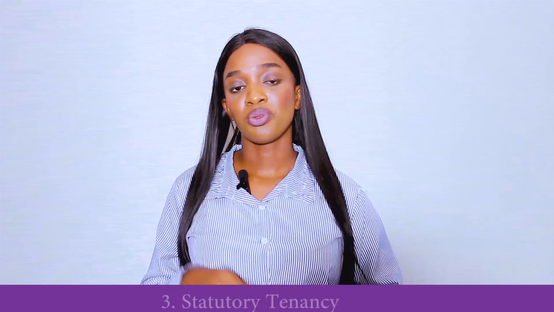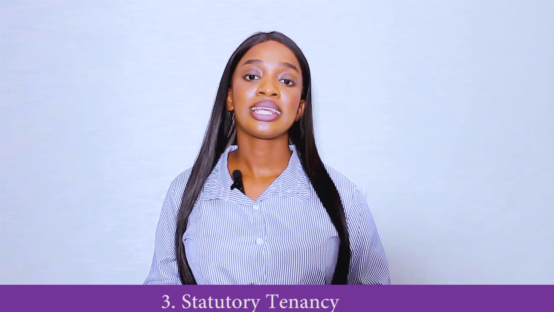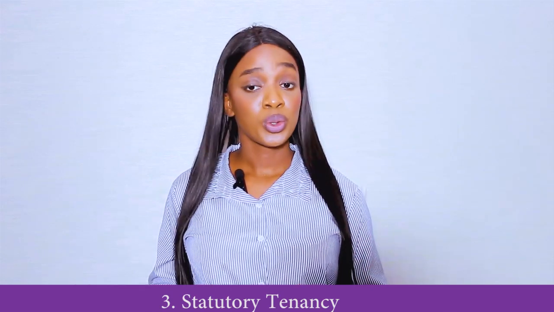Statutory tenancy. Number 3. A statutory tenant is an occupier who, despite other landlords' insistence on having him evicted from the premises, continues to possess the latter's property after the terms of his contractual tenancy has expired. Now, this implies that the landlord is not permitted by law to evict the individual even after the agreed upon tenancy has ended. Number 4 is tenancy by estoppel.